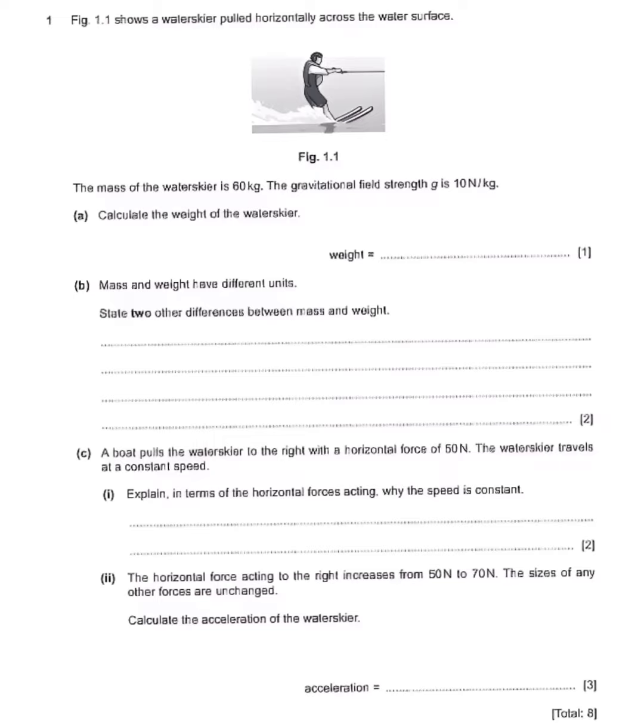Since I know that weight is equal to mass multiplied by gravity, which is g, the gravitational field strength, and here I'm calculating weight, I'm going to say weight, W, is equal to the mass of the water skier, 60 kg, multiplied by 10 newtons per kg, the gravitational field strength. Then the answer is 600 newtons.